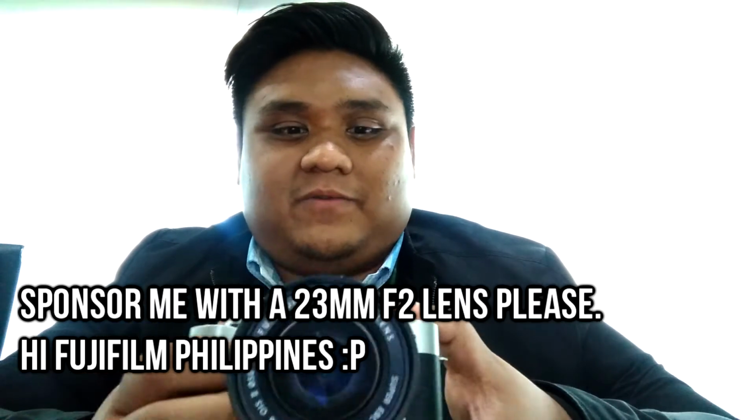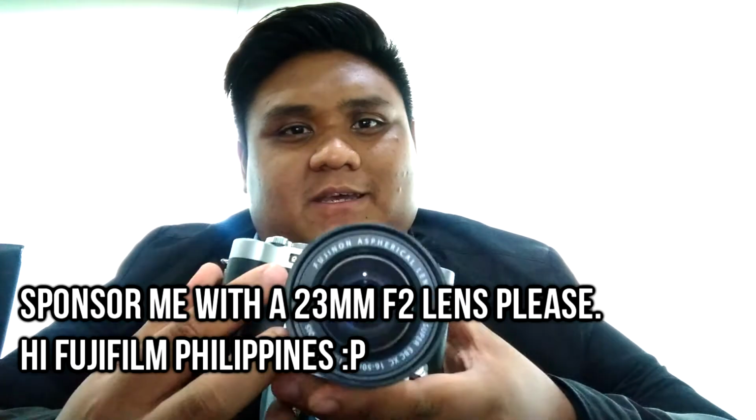I'm planning to buy a fast lens because I've been reading some feedback that fast lenses quite improve the autofocus. I'm still saving up for that lens because it's quite pricey. Hopefully soon I can try it out and see for myself if it does help. But for now, I'm stuck with this one.